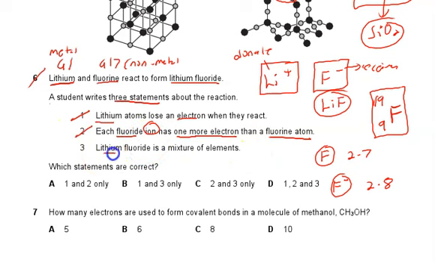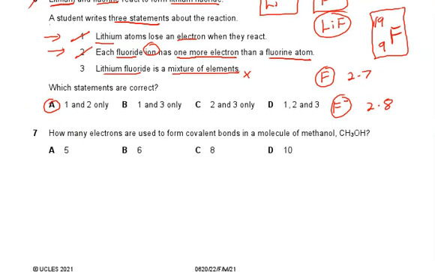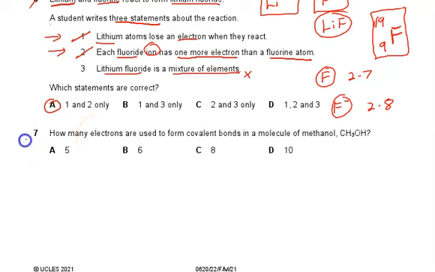Okay, lithium fluoride is a mixture of elements. This is not right because they are chemically bonded. So it's a compound. So 1 and 2 are correct. So your answer here will be A. Okay, now look at number 7. How many electrons are used to form covalent bonds in a molecule of methanol?